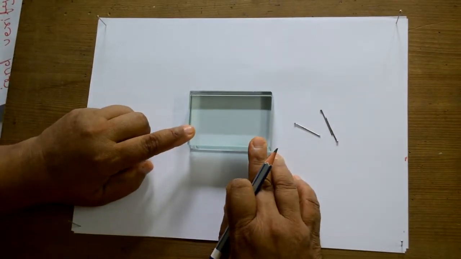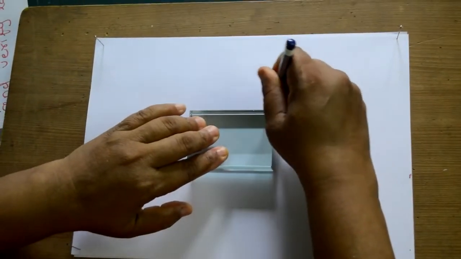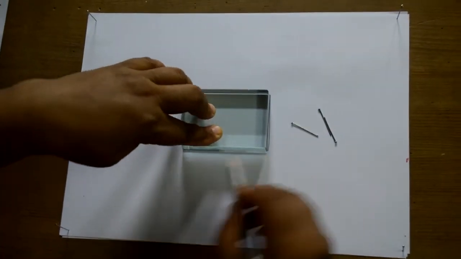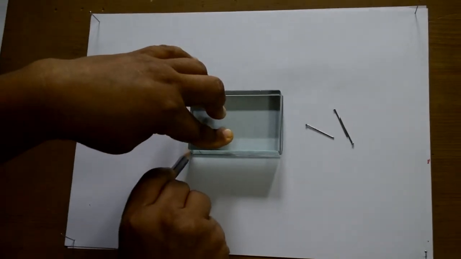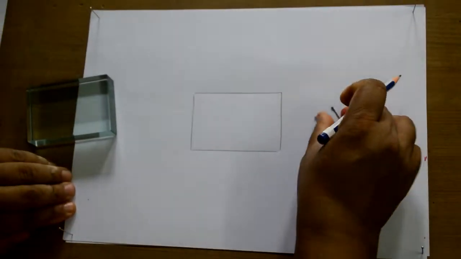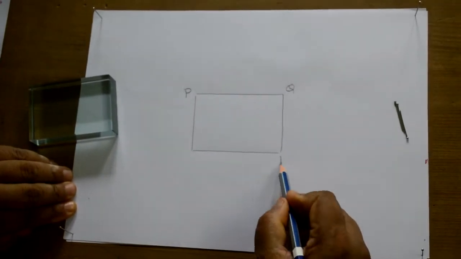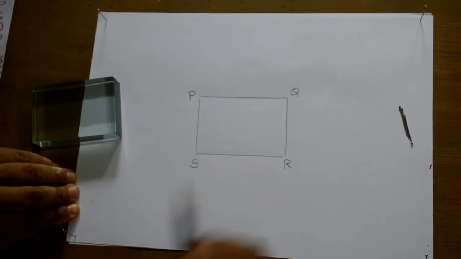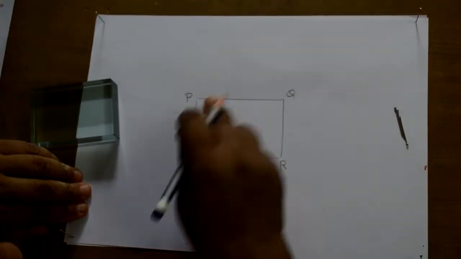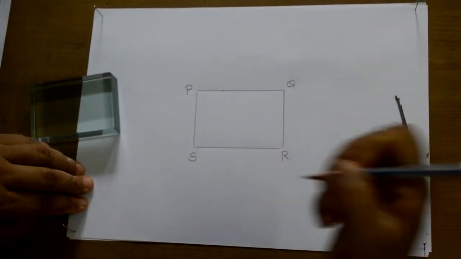Now we will be placing the glass slab exactly in the middle of the plain paper, drawing an outline of the glass slab. Once the outline is done, label the glass slab outline as P, Q, R, S, and locate a point at the side of PQ. Here I am locating this point and label it as O.